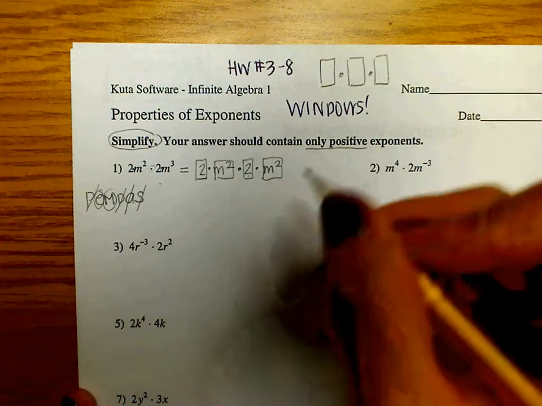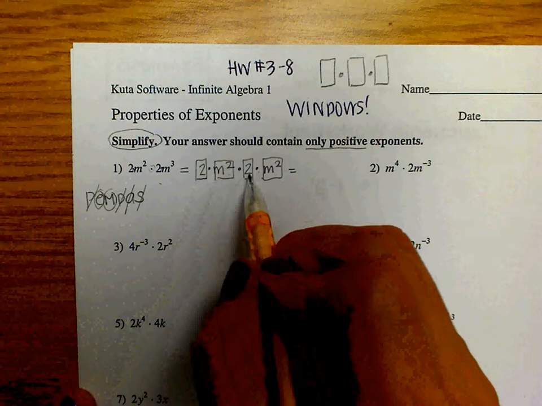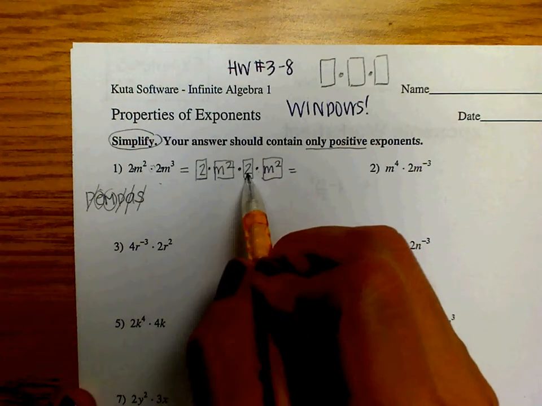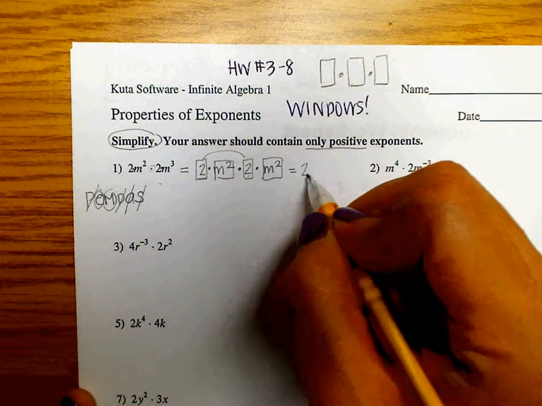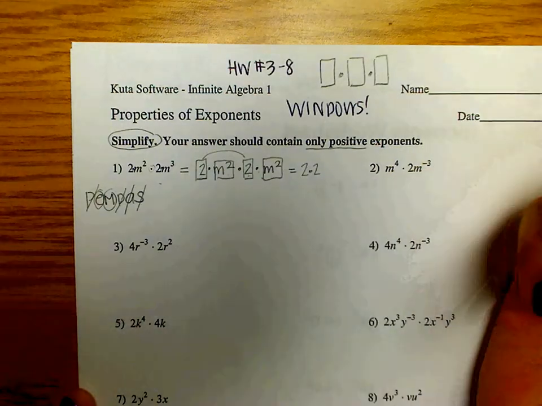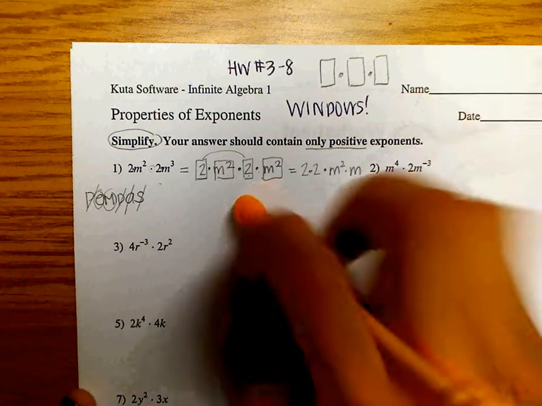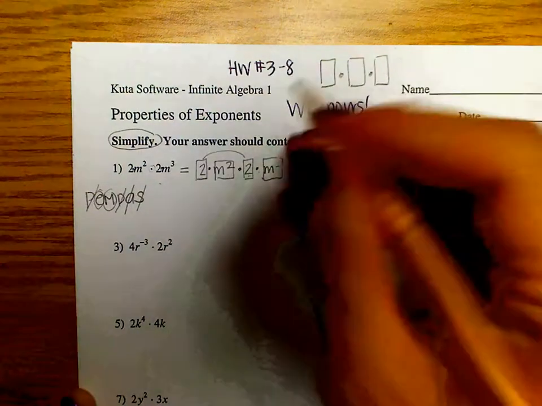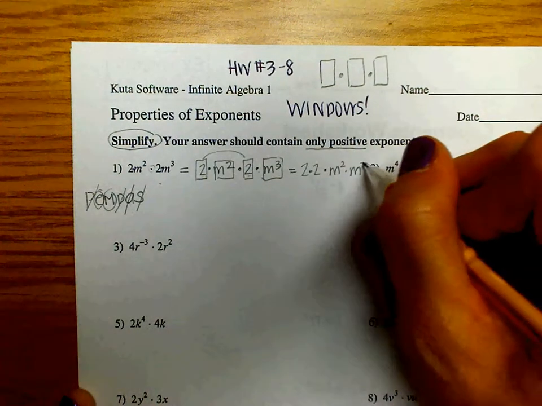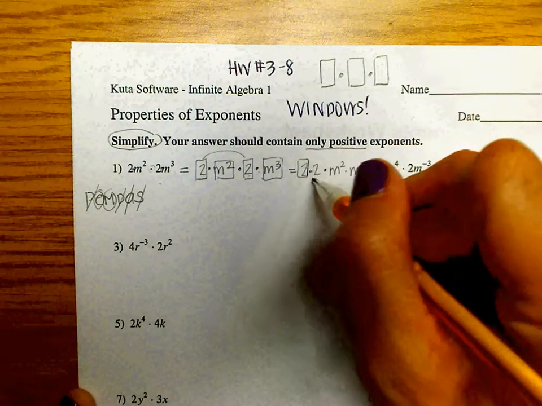Now do you see here that there are windows that have just number bases in them? In fact, these two. So I could actually write them side by side. And then I can go ahead and write m squared next to m. Oh, sorry guys, this should be an m to the third. So then I'm going to redraw the windows.